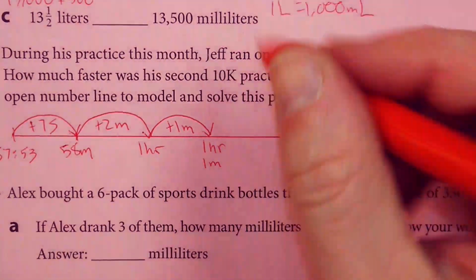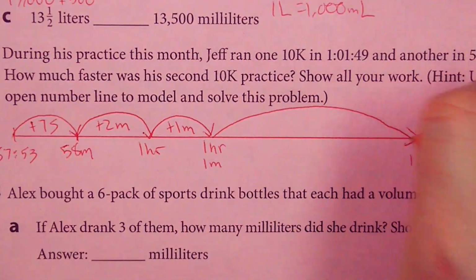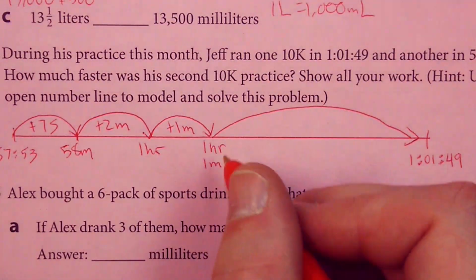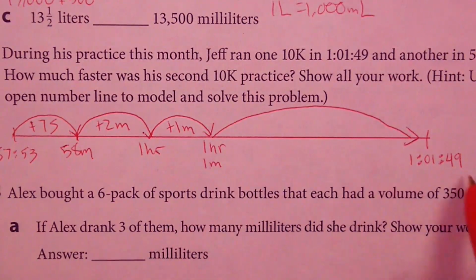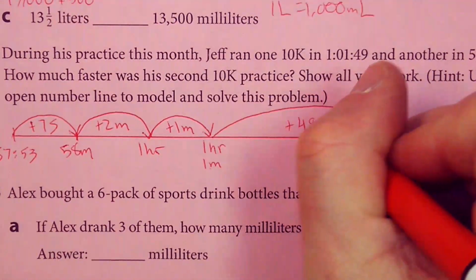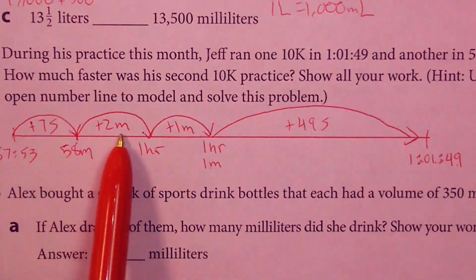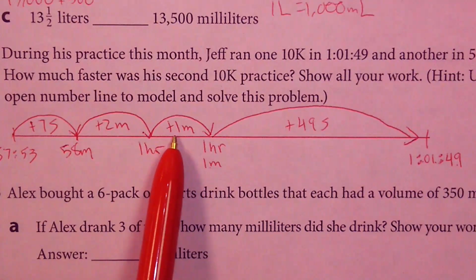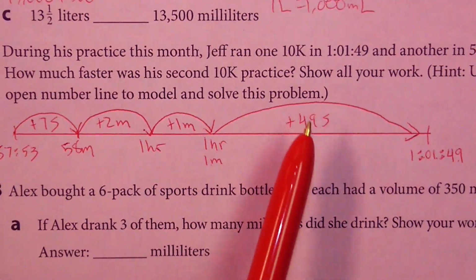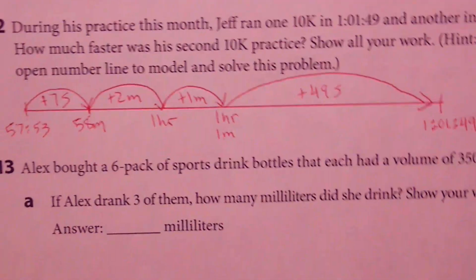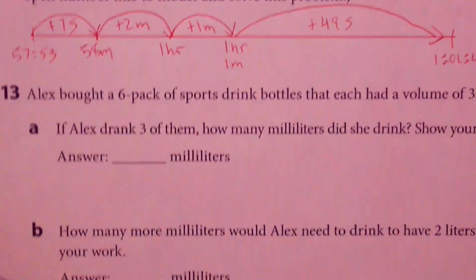Now I have to get to 49 seconds. I know that doesn't really look right, but it has to work. To get from 1 hour and 1 minute to 1 hour, 1 minute and 49 seconds, I need to add 49 seconds. When you combine your 7 seconds, 2 minutes, 1 minute, and 49 seconds, you will have your answer. Man, number lines can be so handy.